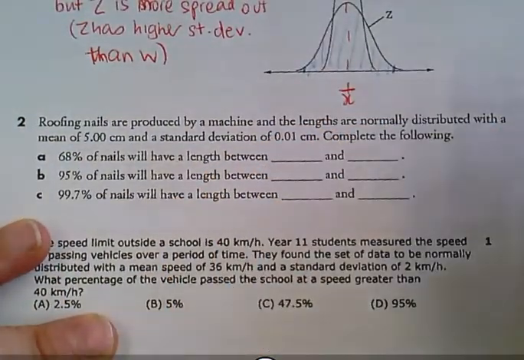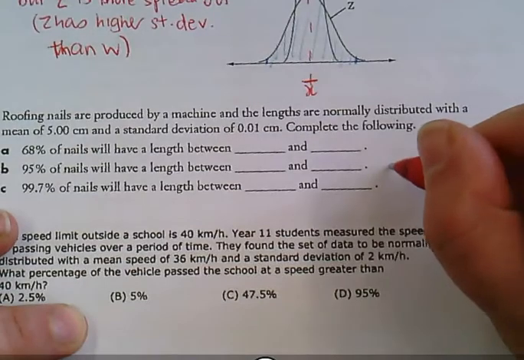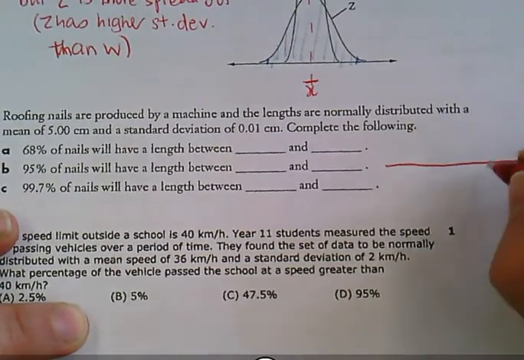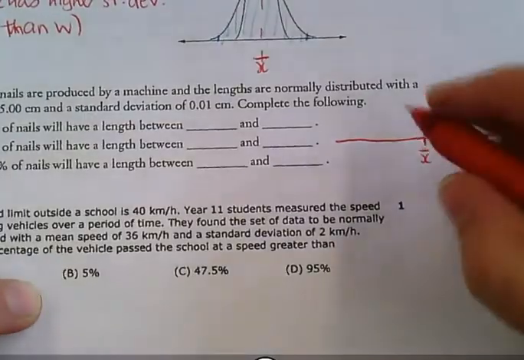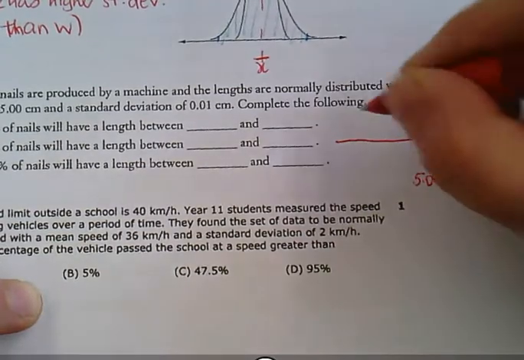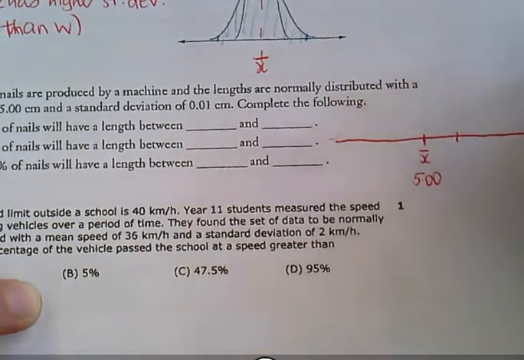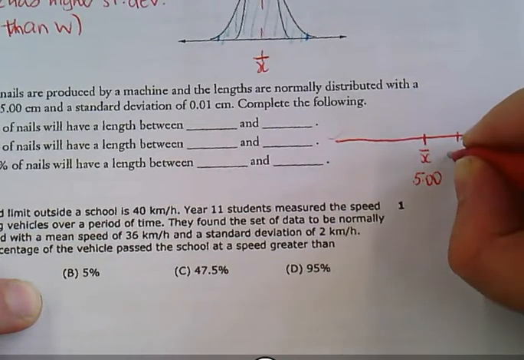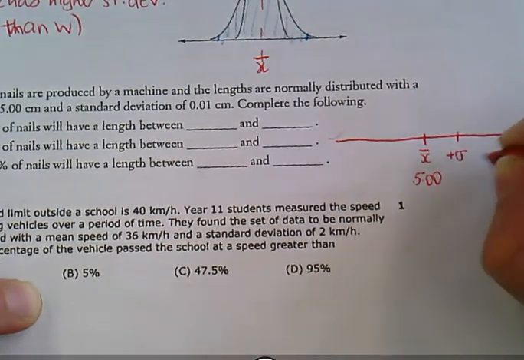I don't know where I'm going to fit this, but I need to use this space over here. I need it all. So I always put my mean in the middle. And what's my mean? 5.00. Then remember under my curve, do you remember that curve? Then I have my mean plus 1 standard deviation. So I'm just going to go plus standard deviation, 1. Then I've got my mean plus 2 standard deviations.